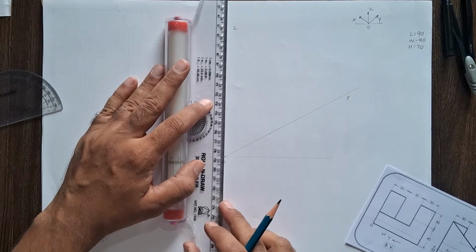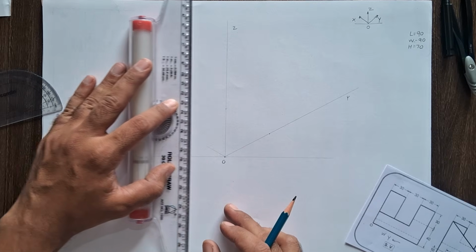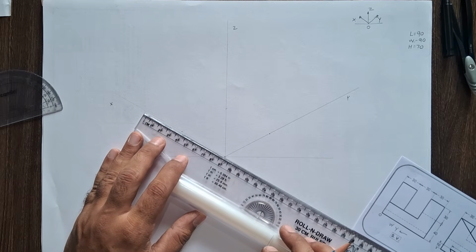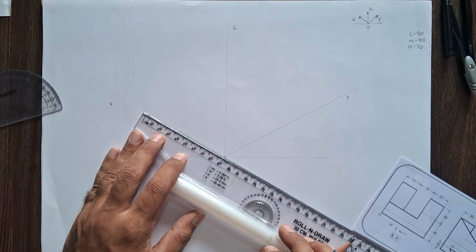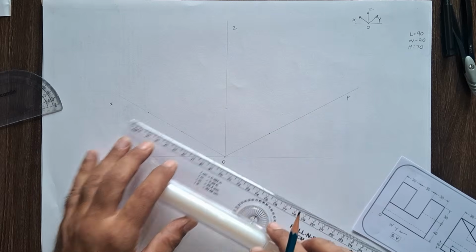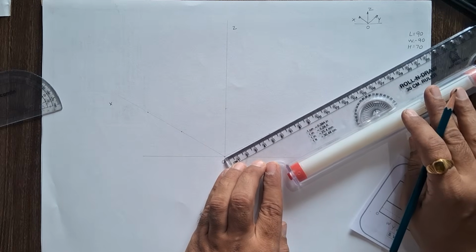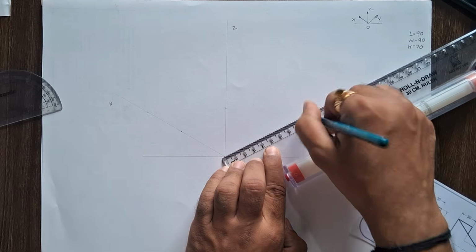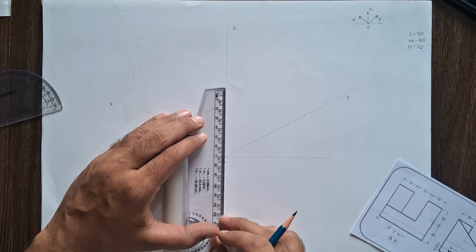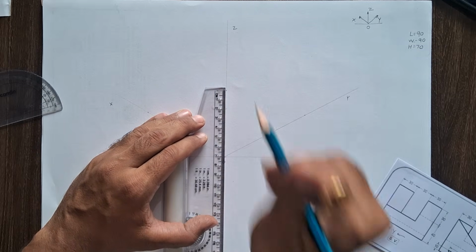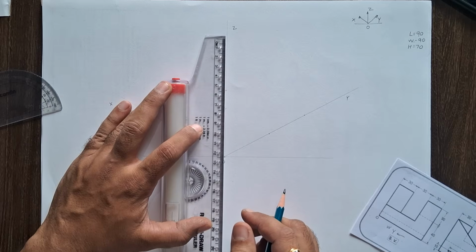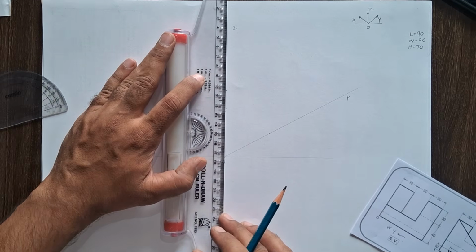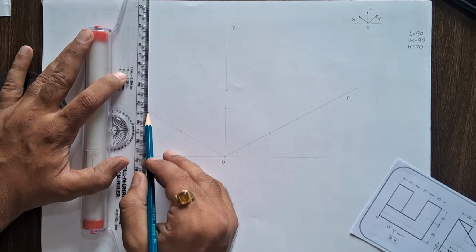Now, adjust a ruler along the z-axis and first of all mark the distances. Along the length axis, mark 90 mm. This is a 90 mm distance. Width required again 90 mm. This is 90 mm. And height is 70 mm. Now adjust a ruler along the z-axis and draw the vertical z-axis.